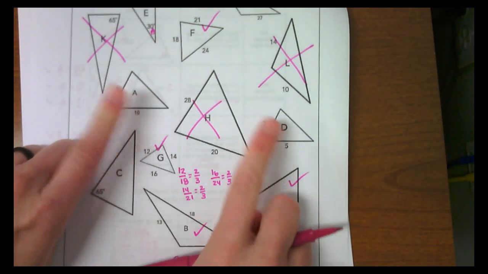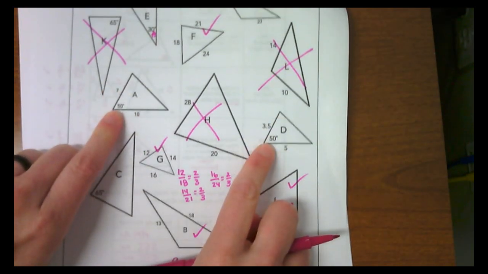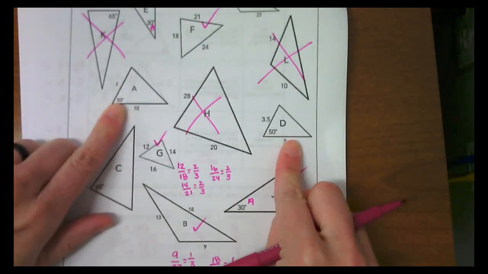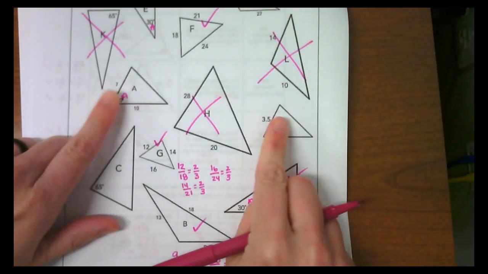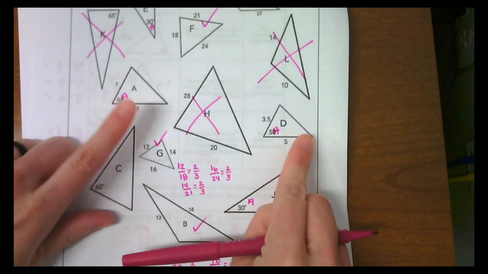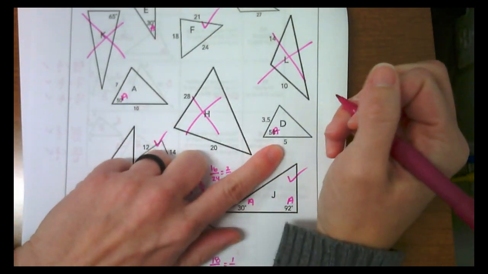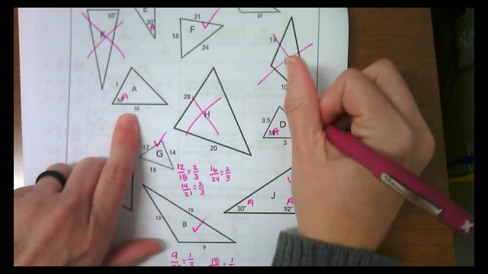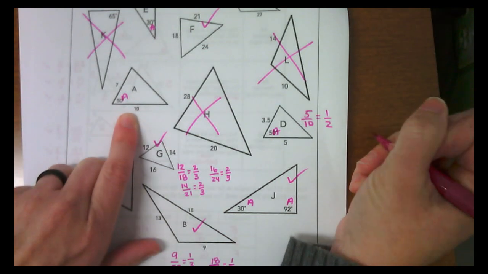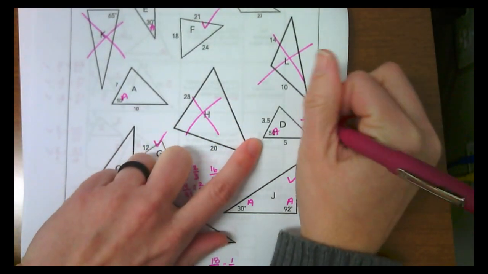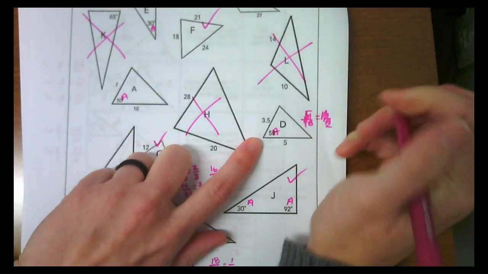These two both have 2 sides, and they both have an angle, so it might be side, angle, side. So let's try that. We have the angles that match, so that's good. And now we have to compare the sides. So if I say short side to short side, I'm going to have 5 over 10. That's 1/2. Oops, sorry, I did that wrong.